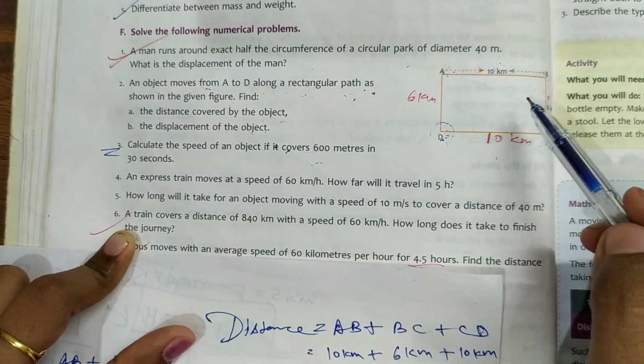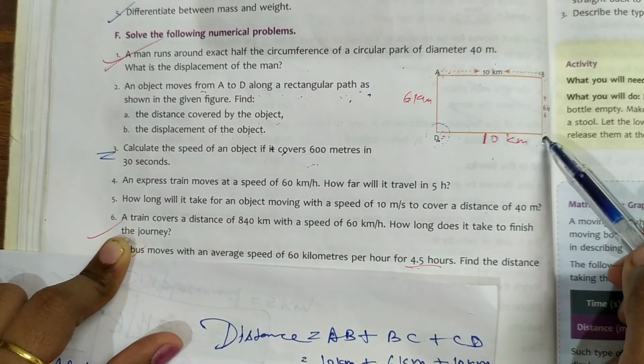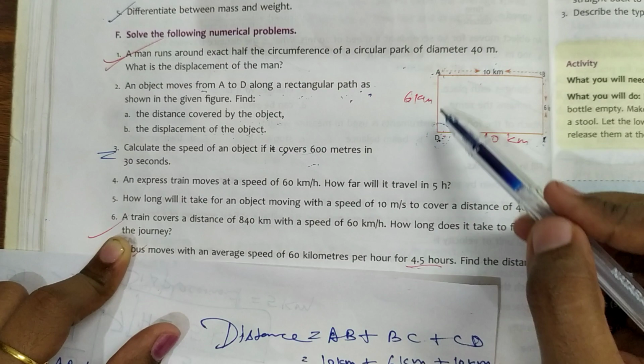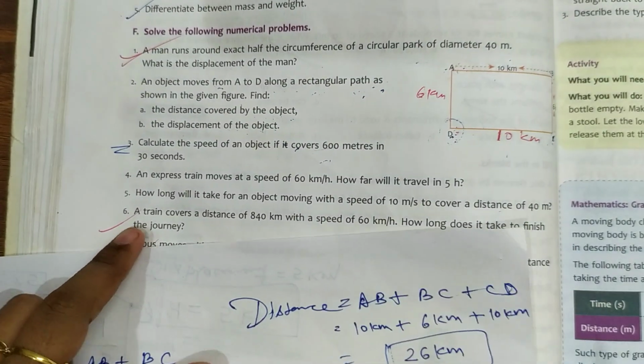Yes. Now AD value is not given. Again you know that in rectangle opposite sides are equal. So this AD side will be equal to BC. Yes. So BC is given 6. So your displacement will be also 6 kilometer. I hope children it is clear to you.